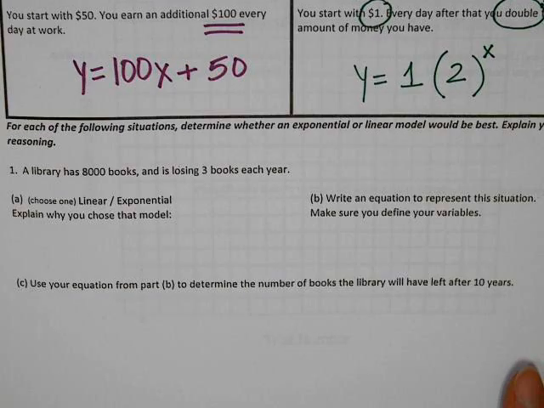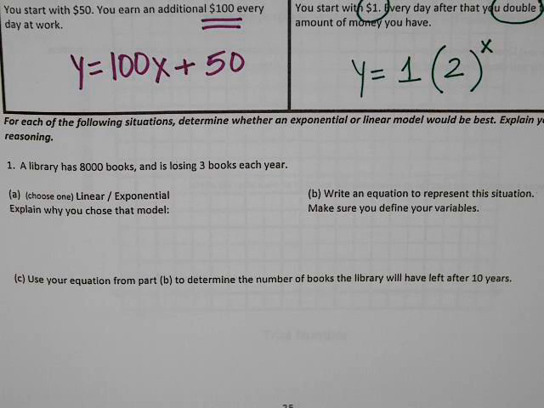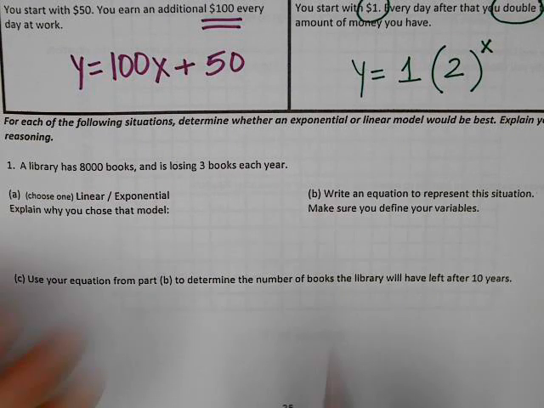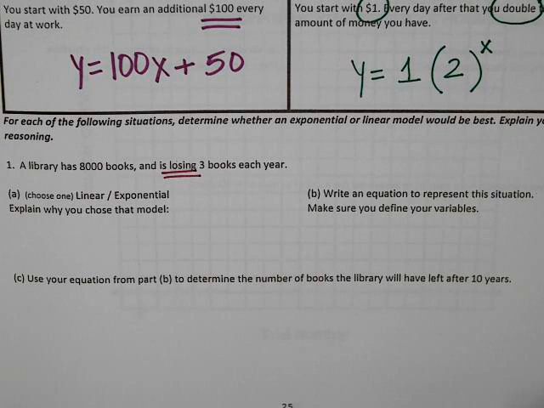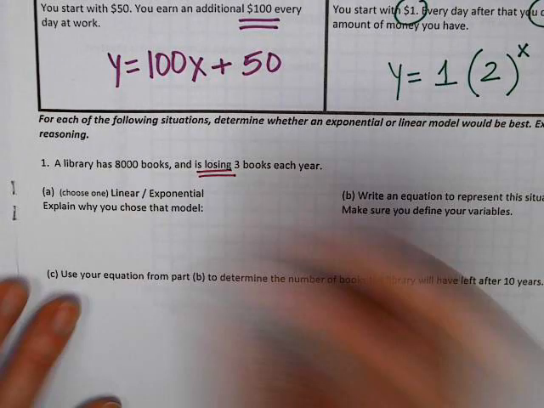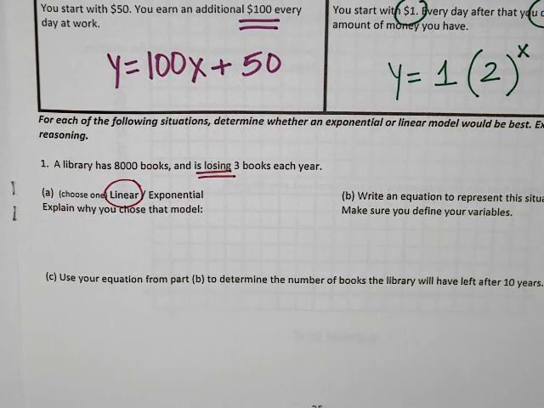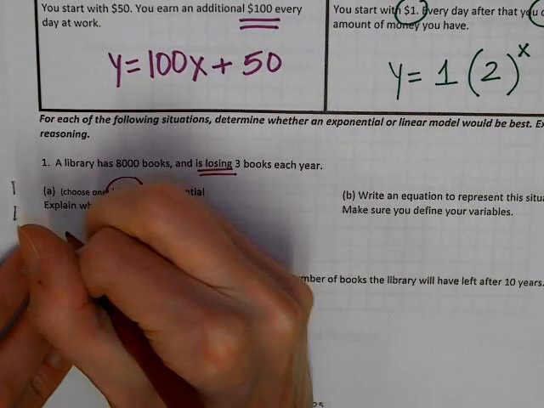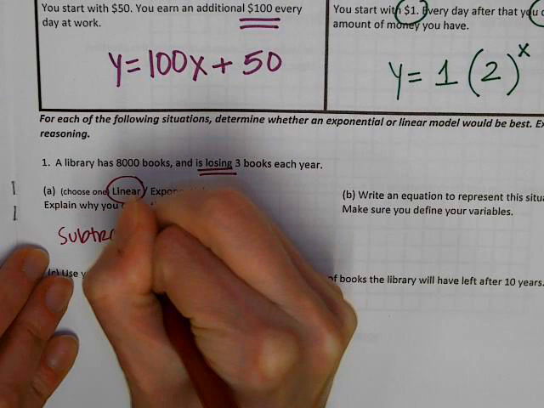So number 1 down below. All right, here we go. A library has 8,000 books and is losing 3 books a year. So first of all, is it linear or exponential? And hopefully you guys are saying, well, if you're losing 3 books a year, wouldn't that be a subtraction? And subtraction is one of our linear models. Okay, so you're going to circle linear. And then it says, why did you choose that? Because of the subtraction pattern.